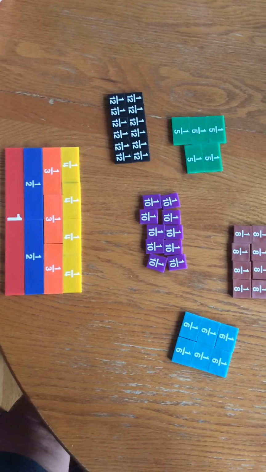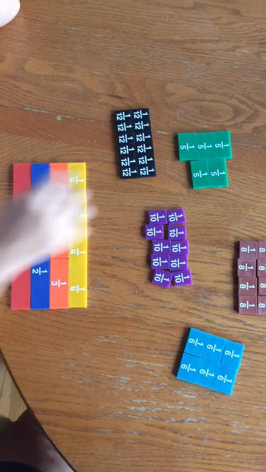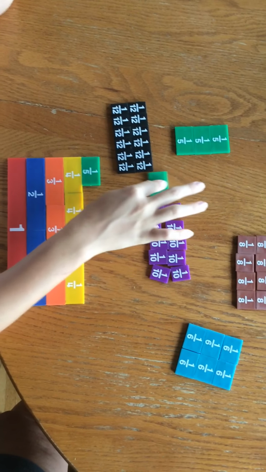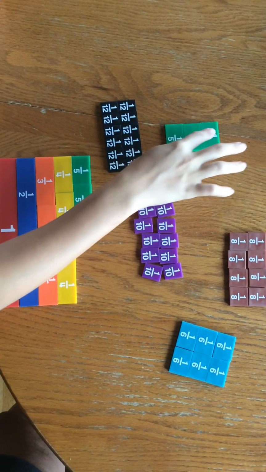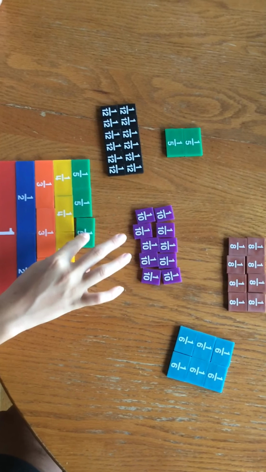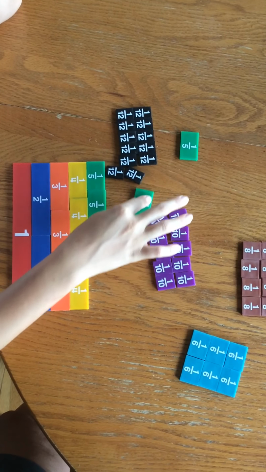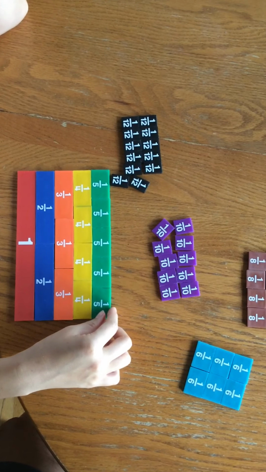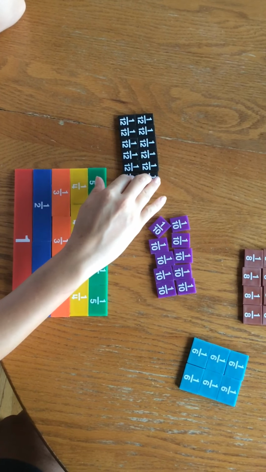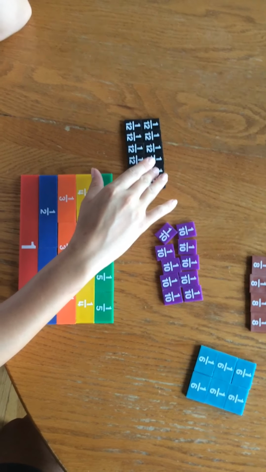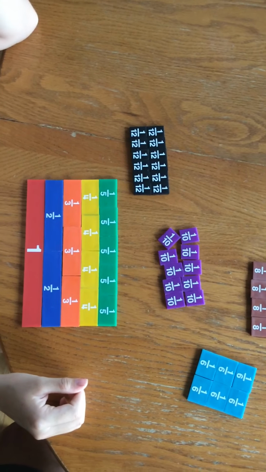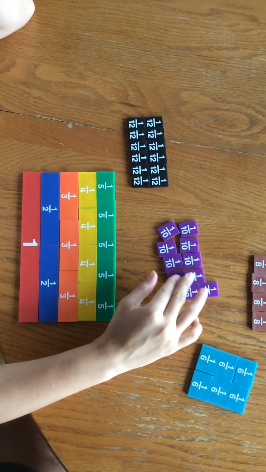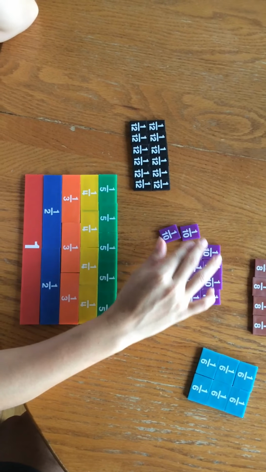And you would continue building your fraction wall, comparing the relationship between the whole and the parts of the whole. And Caroline, what do you see or notice as we break our whole into more parts? What happens to each piece? They get smaller. Okay, so you have more smaller parts.